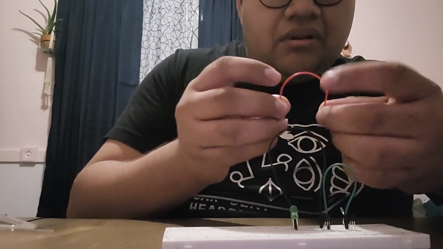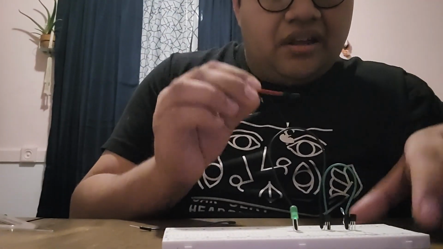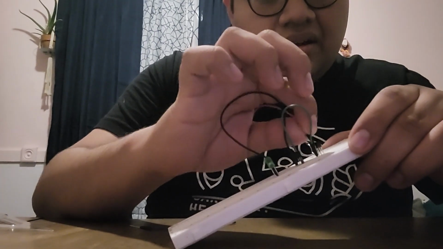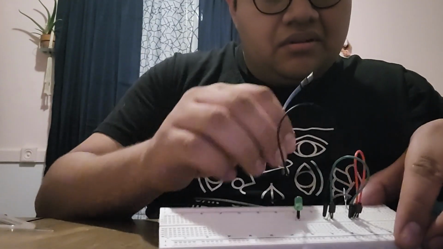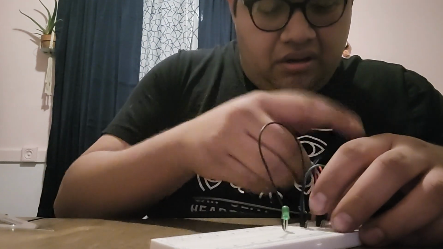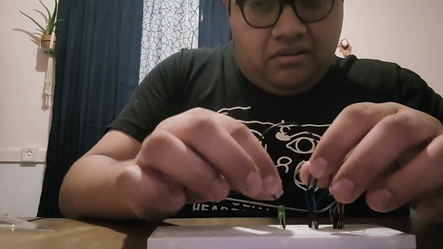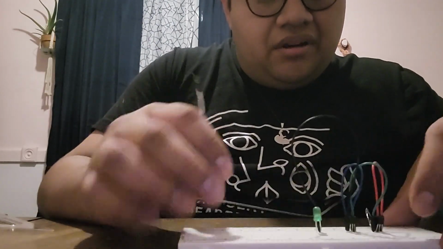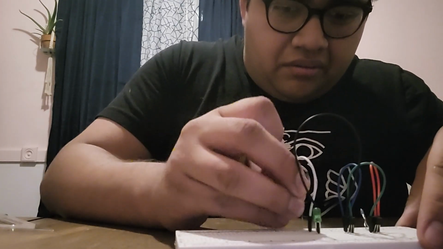Next, we can start getting some smaller cables. These cables will be our switches. This will connect our base to our collectors of the transistors. So one to its base, one to its collector, and then another one towards its collector and towards its base. Also, the way we set it up, our LED, we will need to ground it. So the shorter side, we will connect it to our ground.